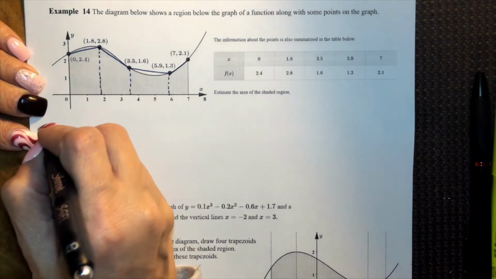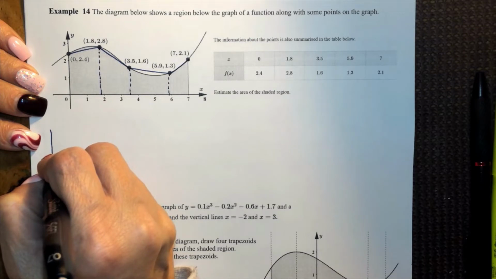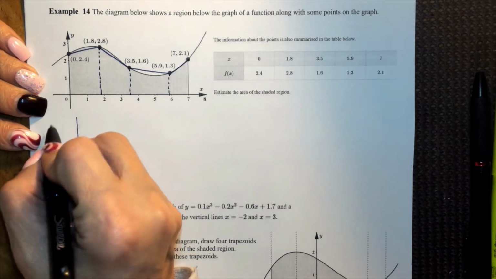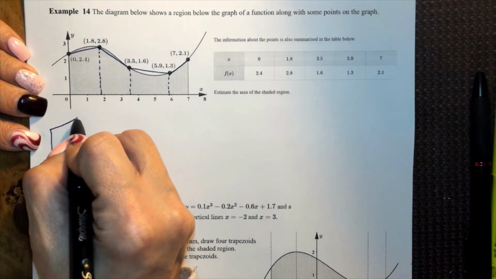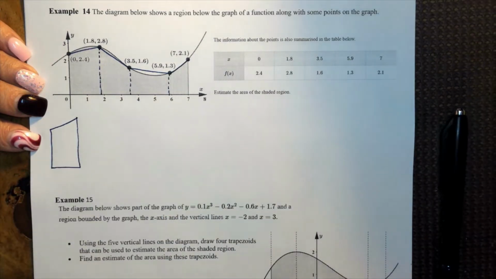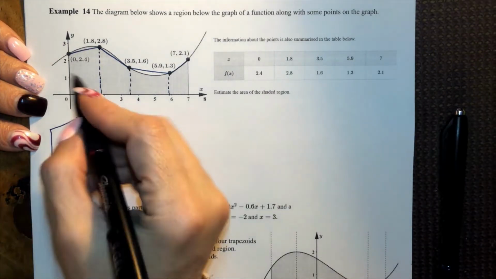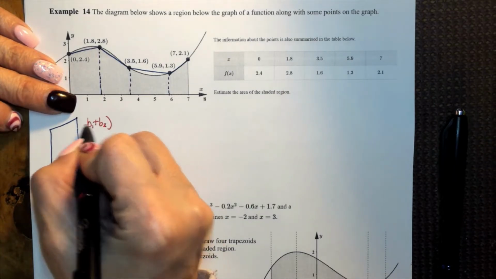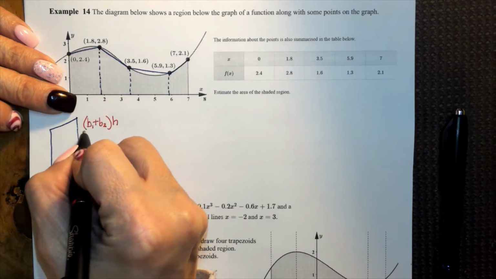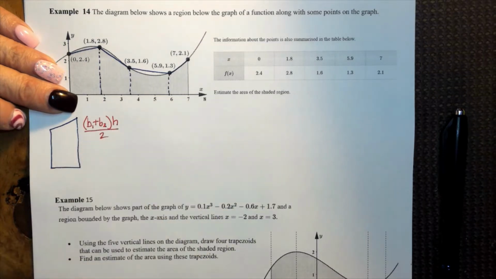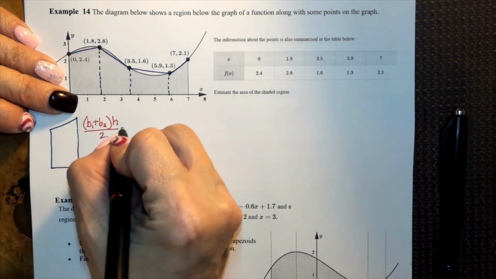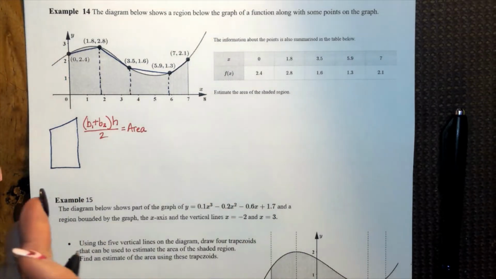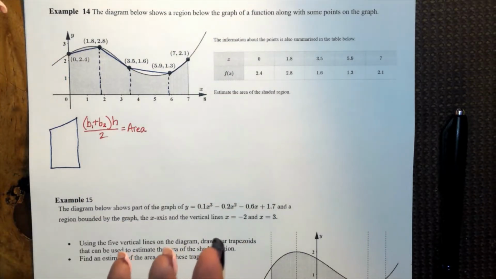I'm going to draw this trapezoid here. Two sides on the one I have, and then this one's a little bit taller, and it goes like that. Okay, you know a trapezoid as base 1 plus base 2 multiplied by the height divided in half. That's the area of it. Let's put it equals area. Area of a trapezoid.